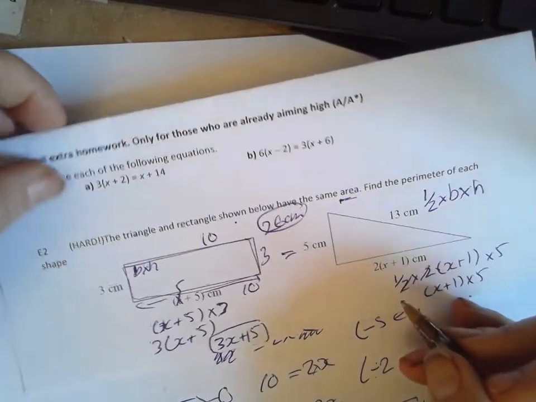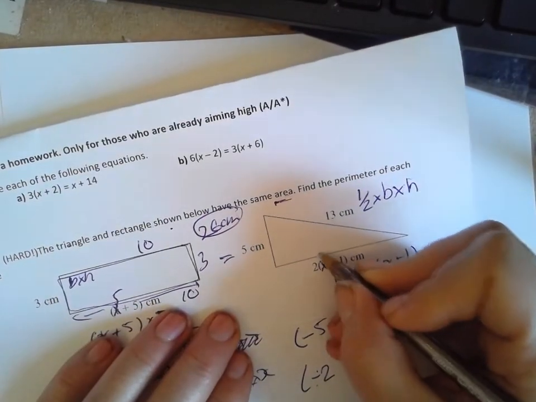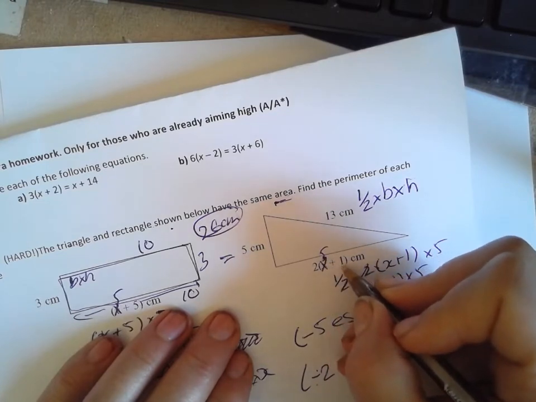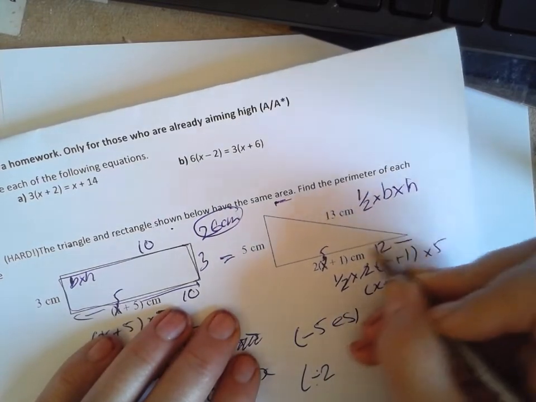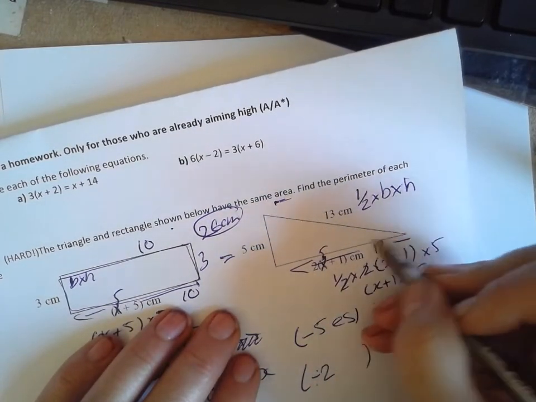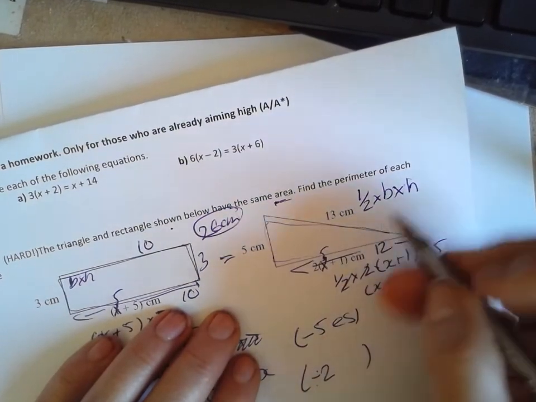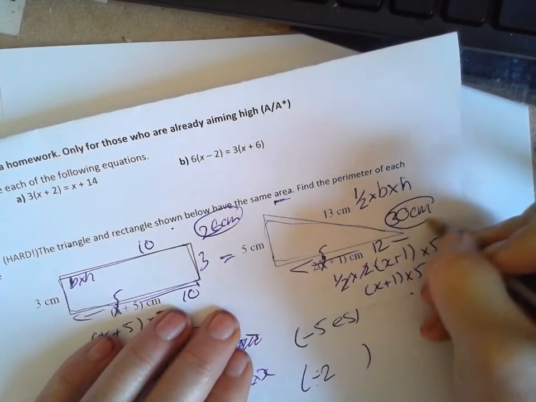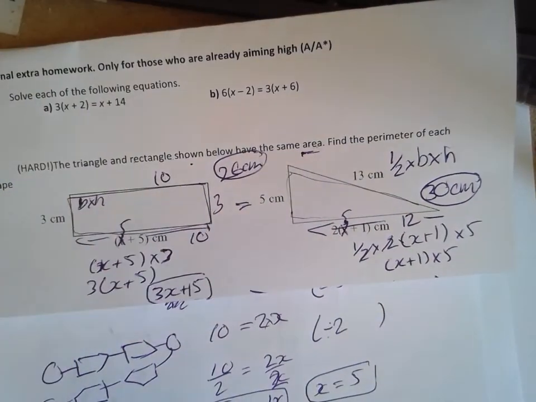Then I go to the more difficult one, and I put 5 in there because x is 5. I have 6 from that, so 6 times 2 is 12, so that is 12, and the perimeter is the whole way around, so it's 12 plus 5 plus 13, which is 30, and that's the answer.